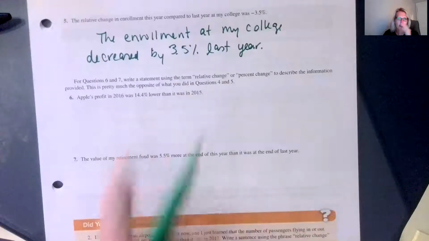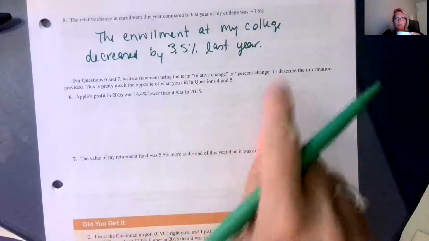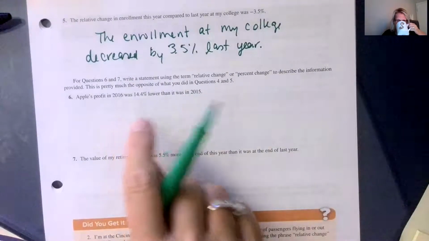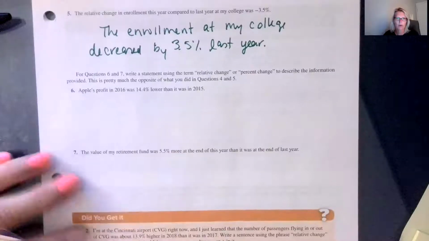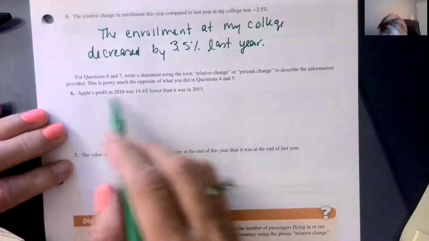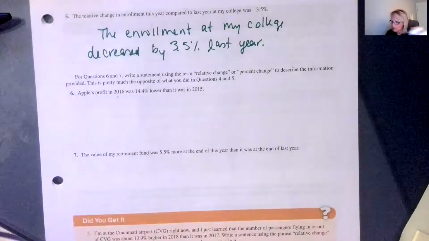For questions 6 and 7, write a statement using the term relative change or percent change to describe the information provided. So this here is the opposite of what we did in questions 4 and 5. Apple's profit in 2016 was 14.4% lower than it was in 2015.